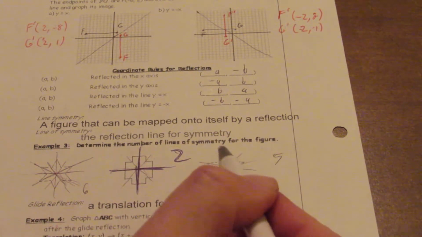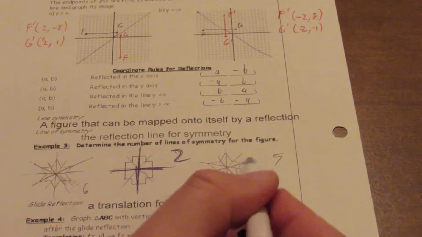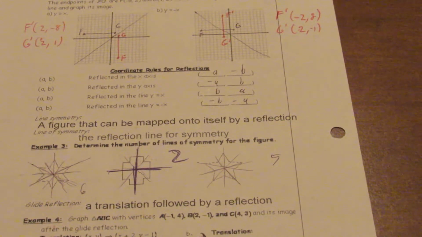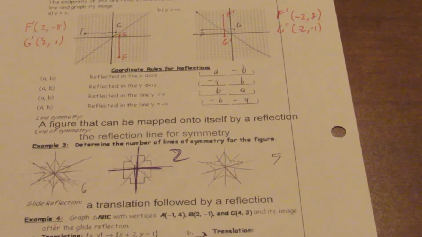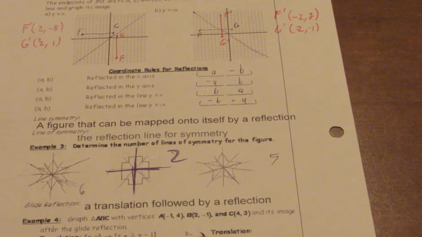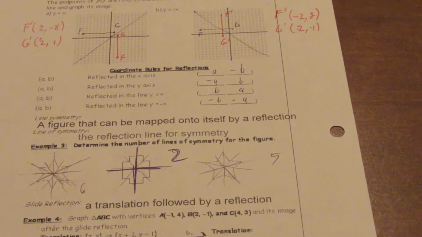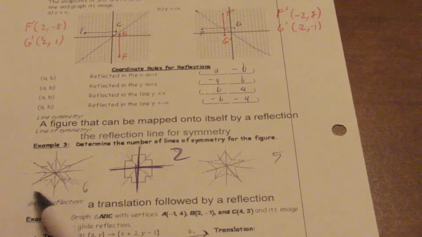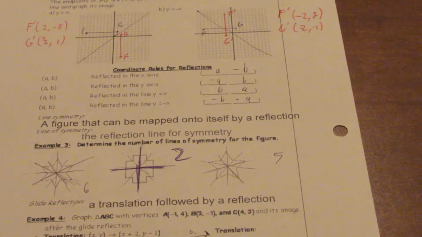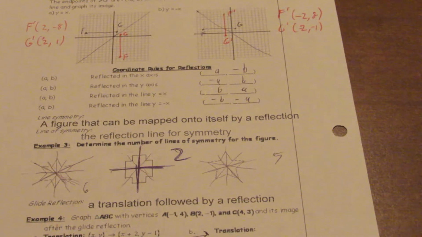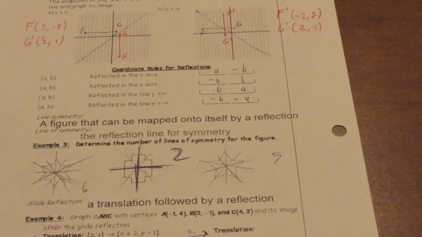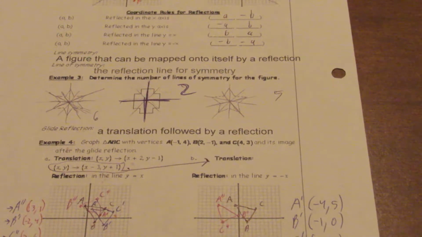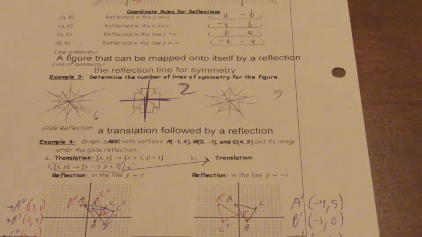Okay. Then our star here for the third one, we have 5 lines of symmetry. The next thing we look at is rotation, and the lines of symmetry also match up with some of our rotational rules. So we'll talk about that. If you have trouble seeing the lines of reflection, the rotation might help you see that. And then we have our last term here, our glide reflection. A glide reflection is just a translation, also known as a slide, followed by a reflection.